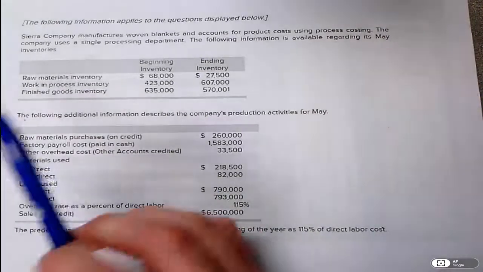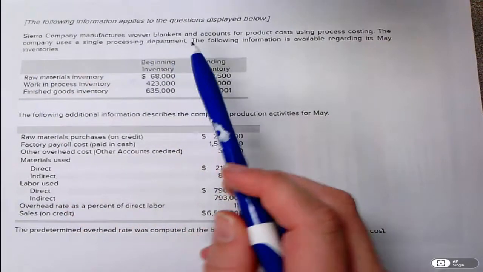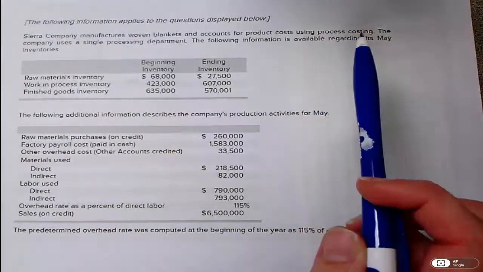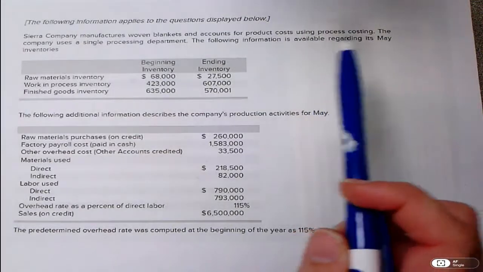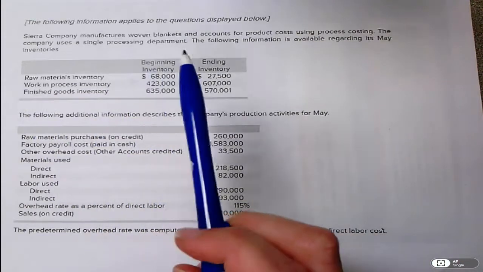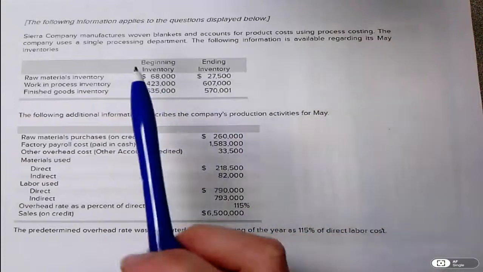So I'm going to walk through this problem and explain what's going on and what the purpose of T accounts are. So this is Sierra Company. It manufactures woven blankets and accounts for product costs using process costing. So this is our Chapter 3 process costing. This is for mass production. The company uses a single processing department. The following information is available regarding its May inventory.